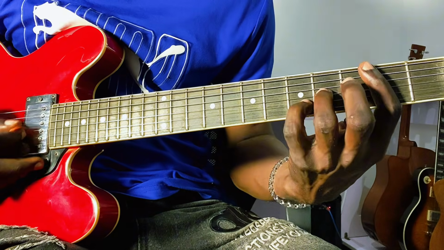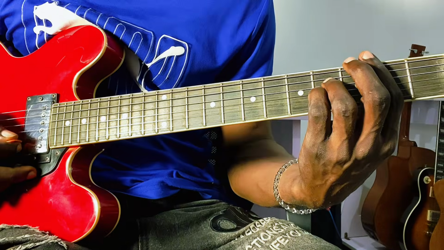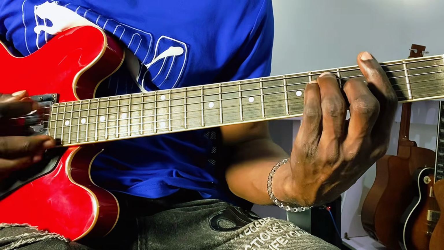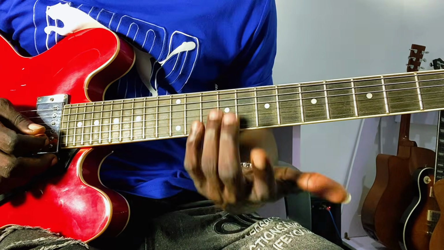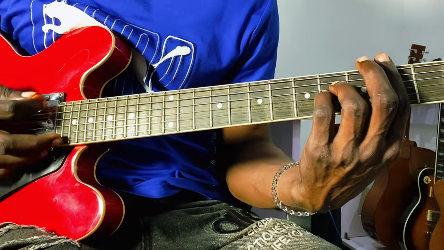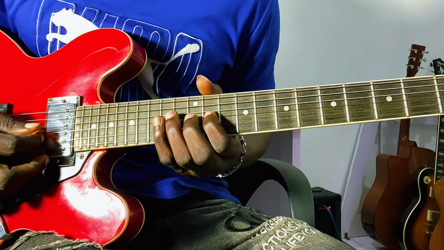So when the song is like this, you don't need to play more of the chord again. Either you can just leave the chord, then come to this other shape, and play the same thing I play.